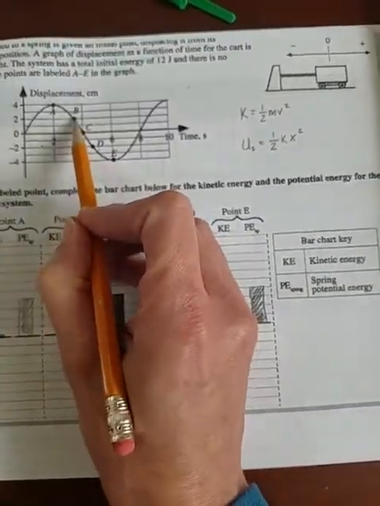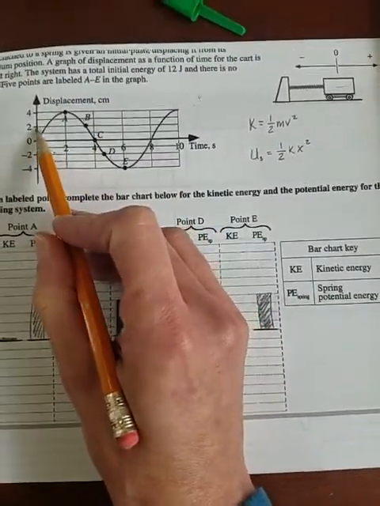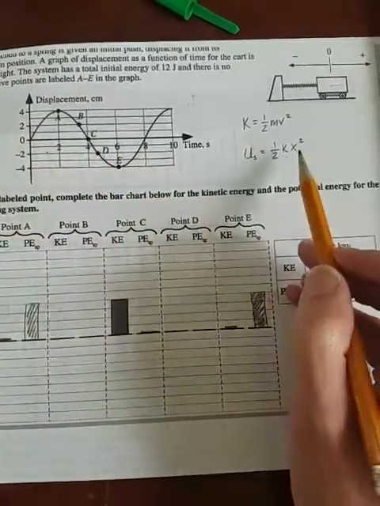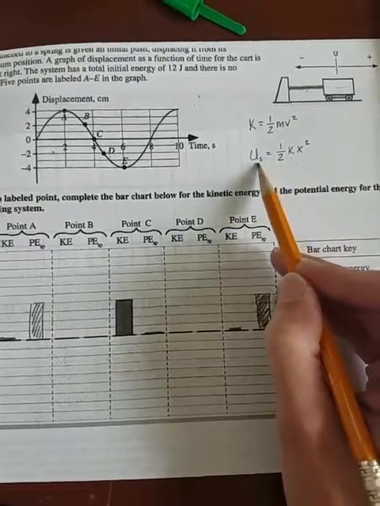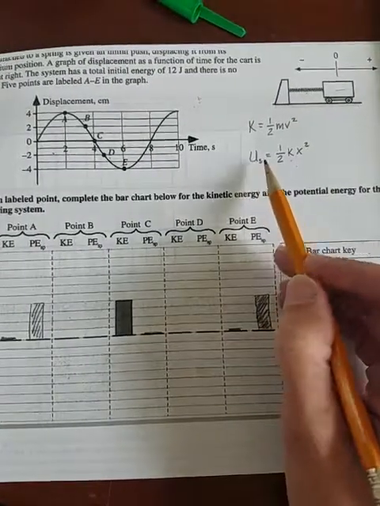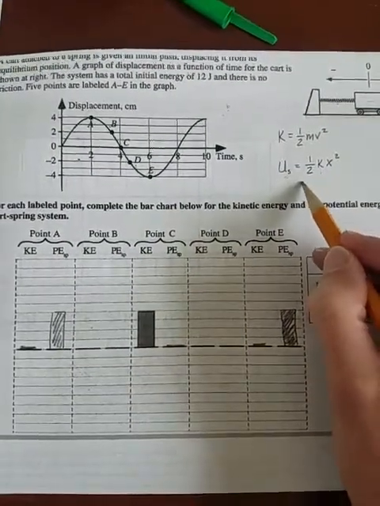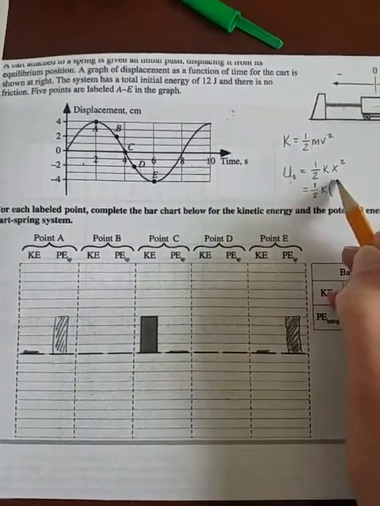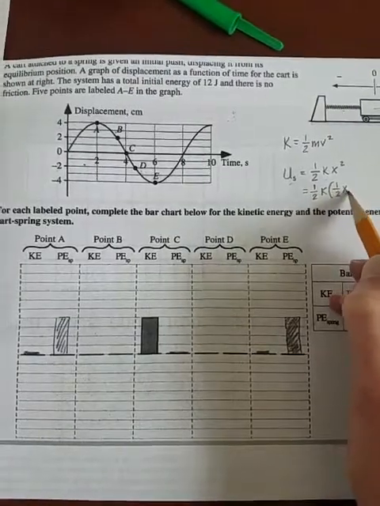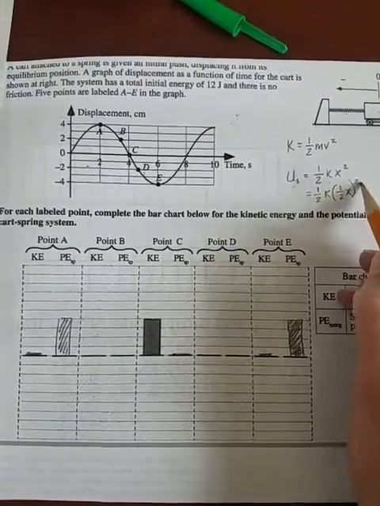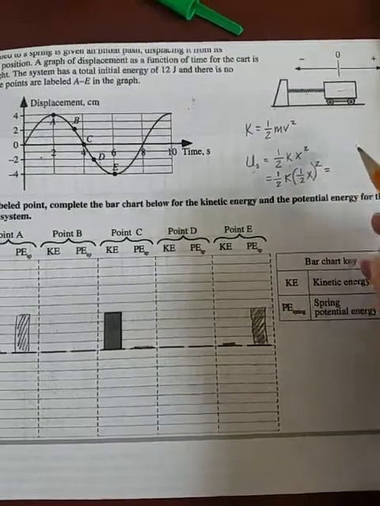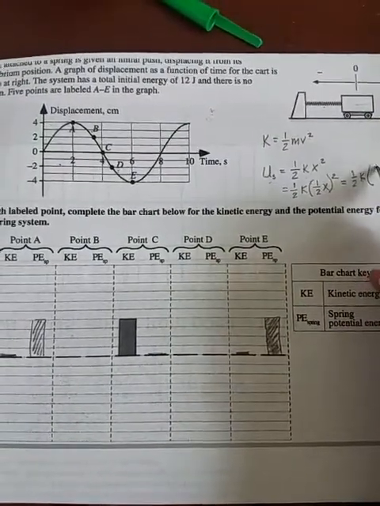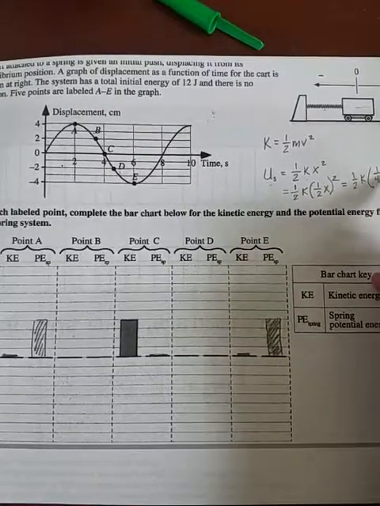Here at point B, our displacement, our X value, is half the total. But half the total doesn't mean half the U value. And we can use the same strategies that we used with gravitation to figure out how much that changes by. So if this is 1/2 K X squared, then that's going to be 1/2 K times 1/4 X squared.